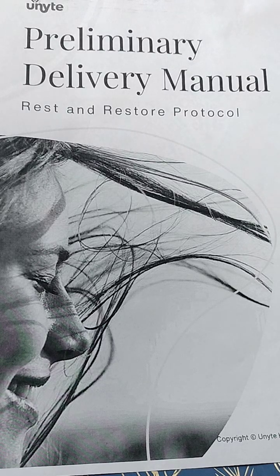Unite's preliminary delivery manual for the rest and restore protocol. Preparing for delivery. There are 3 models of program delivery.